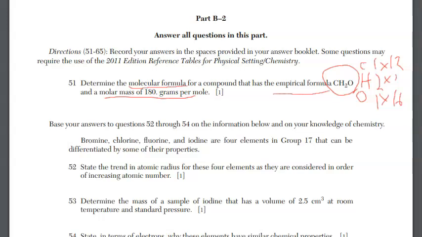Then we multiply these out, and I'm running out of room, so I'm going to put it here. It is 12, 2 times 1 is 2, and 16. I go ahead and add them up, and I get a molecular mass for the empirical formula of 30.